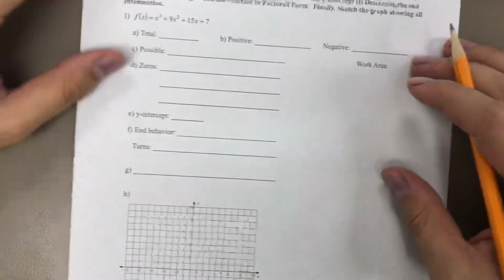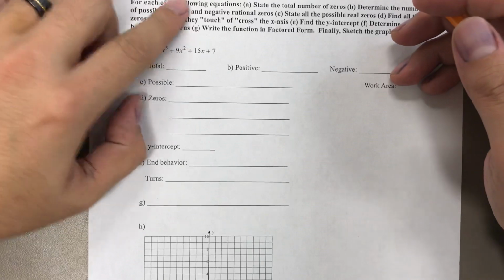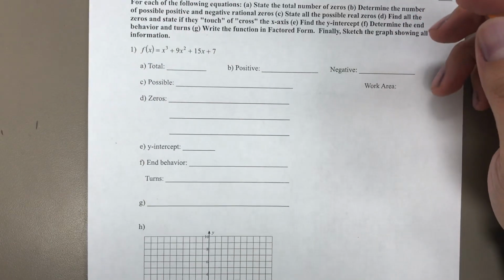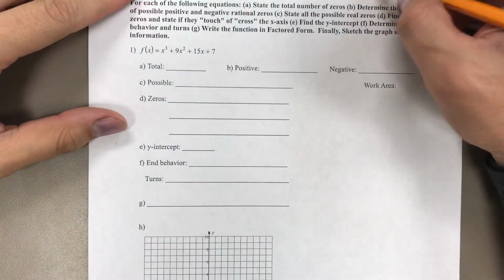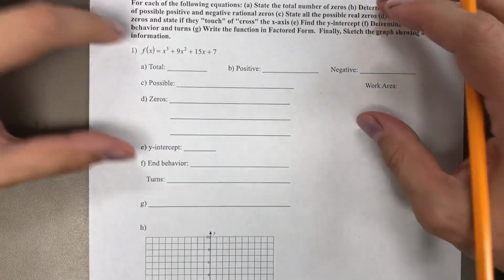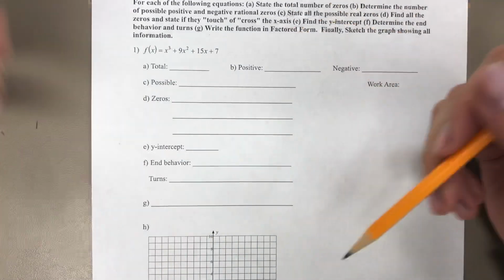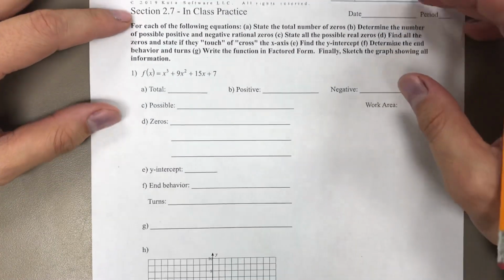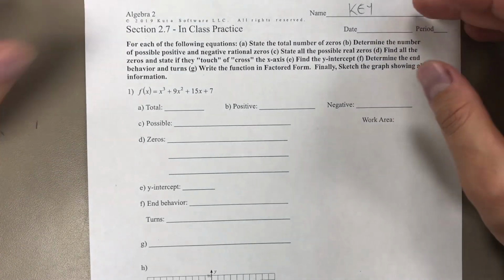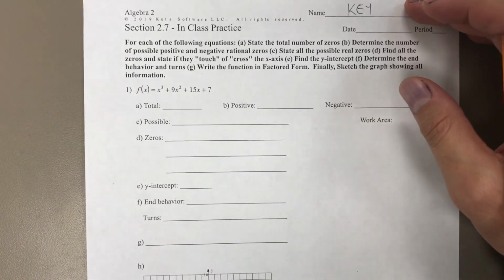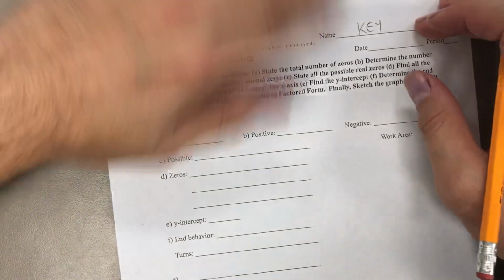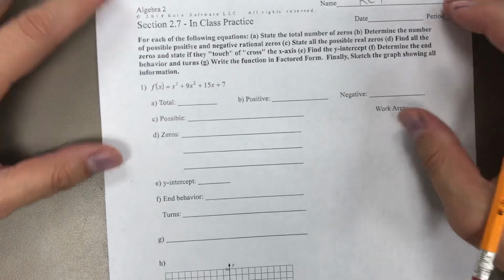Cook, and we are going to do the section 2.7 in class practice. Okay, so this gets us ready for the test that's coming up. This is the big problem that we worked on. So this is just an example of how the test is going to look for that question. Just like what it does in the test review and every other test review, we show you exactly how the problem is going to look. So there's no real surprises there.